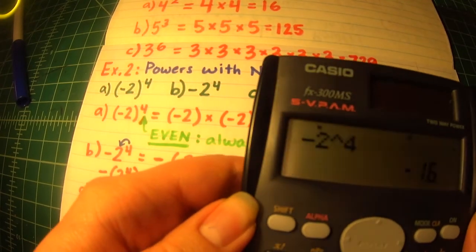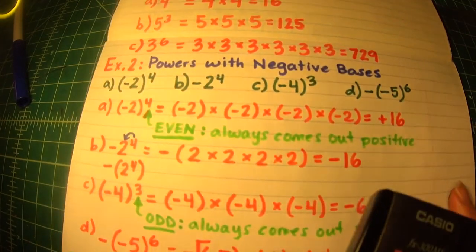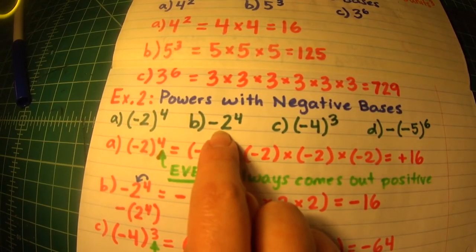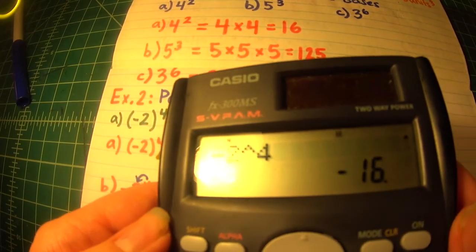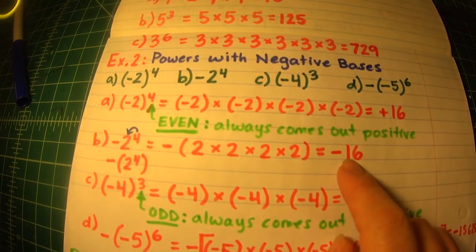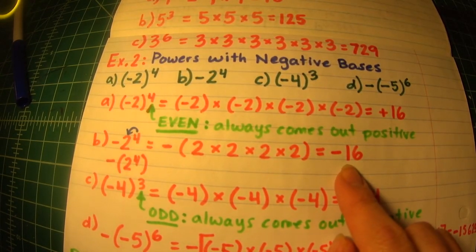But if I don't put the brackets in there, then my calculator reads it as B, where the negative is not part of the base. That's what I've told it. So you can see it gave me -16. Well, that was my answer for B.